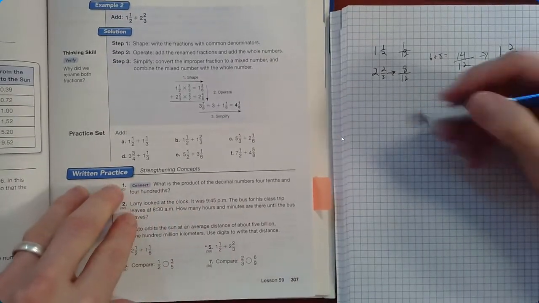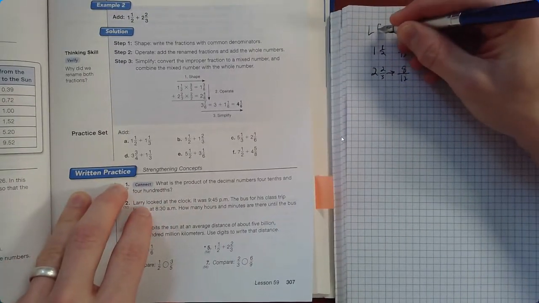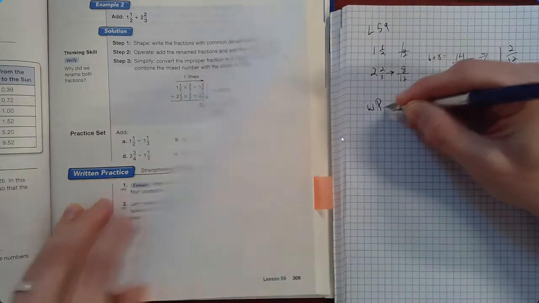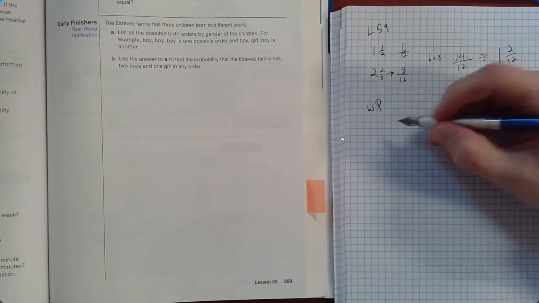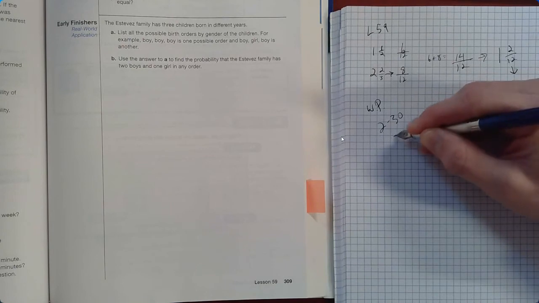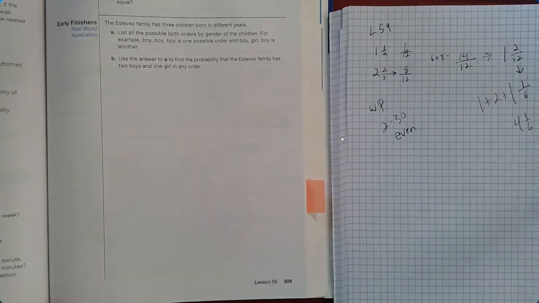Now, the written practice for lesson 59 is, let's just do 2 through 30 even. I think it's going to be nice and easy for you guys.